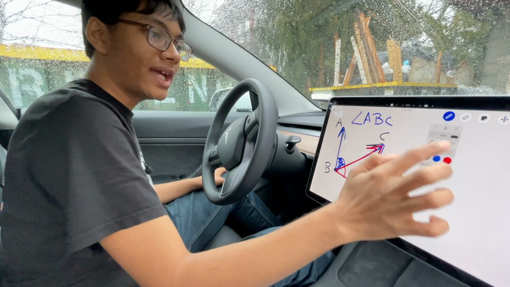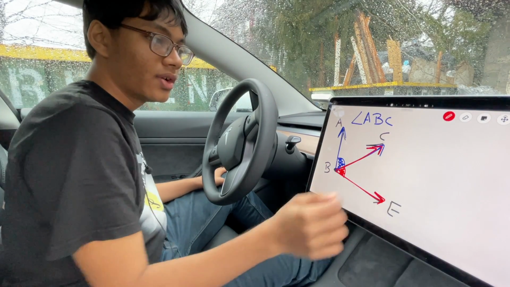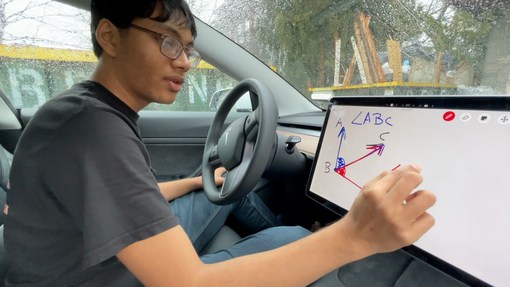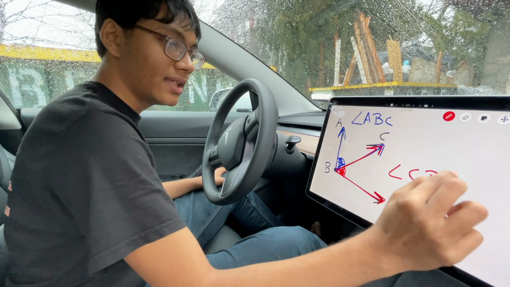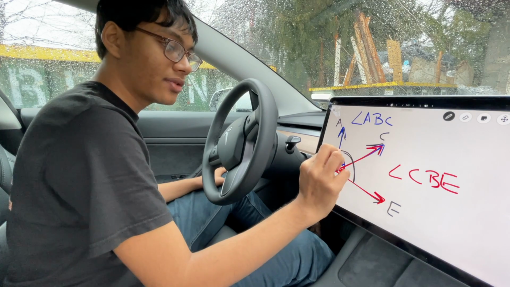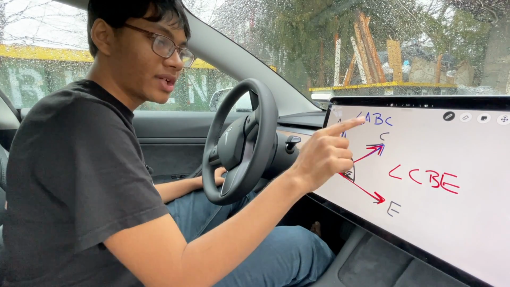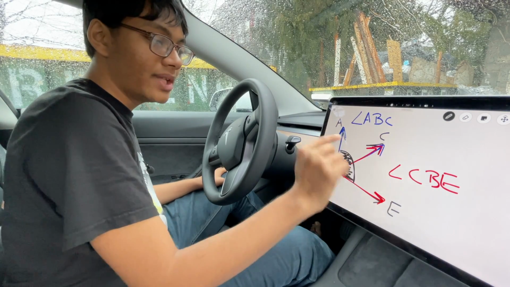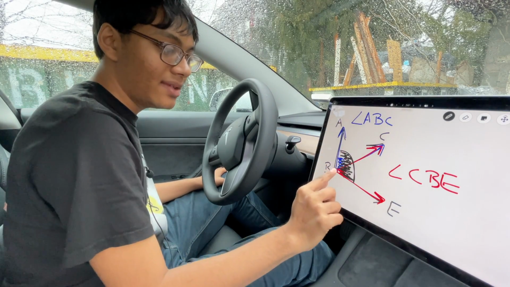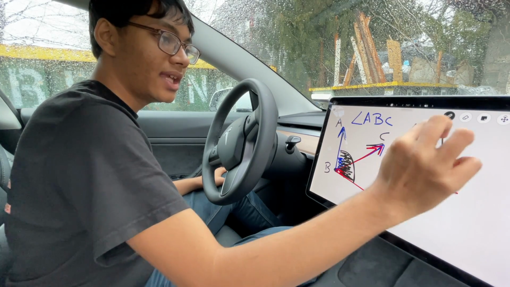What about the red angle? How can I name this red angle? Well, we call this one angle CBE. And how about this gigantic angle? Do you see this huge angle that's bigger than both of these? Well, that big angle is called angle ABE, right? Hopefully that makes sense. The big angle is angle ABE.